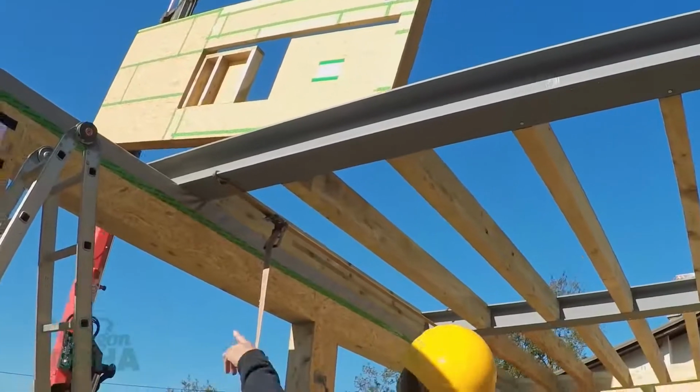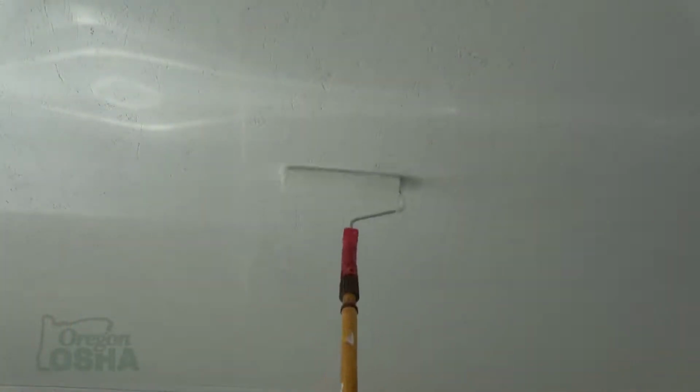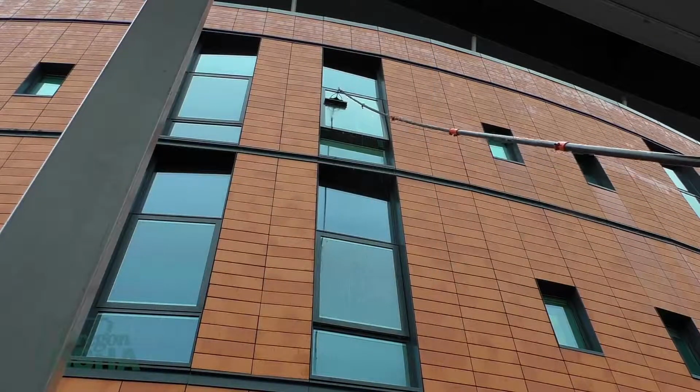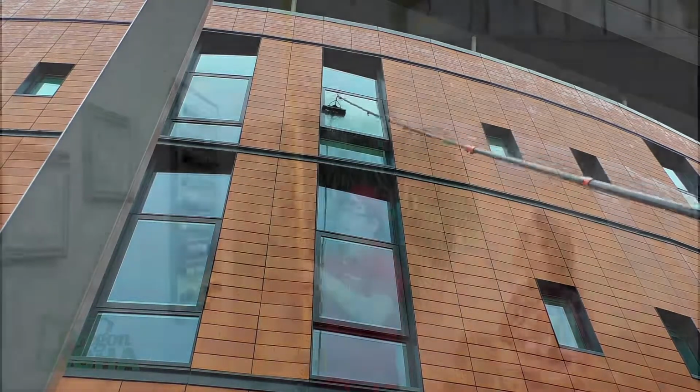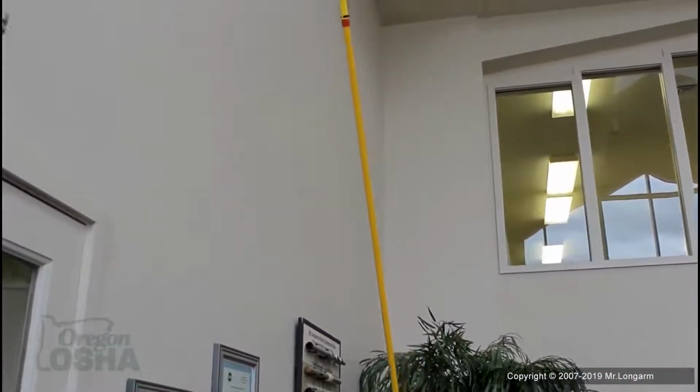Perform construction work on the ground before lifting or tilting components to an elevated position. Use tool extensions whenever possible to allow work to be done from the ground. Sometimes, substituting one piece of equipment for another one that doesn't put workers at risk could eliminate the fall hazard. This may require some extra planning before a job, but could really pay off in the end.